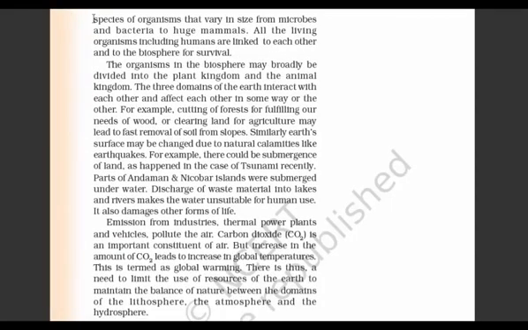So here is a good definition of biosphere. Species of organisms that vary in size from microbes and bacteria to huge mammals. All the living organisms including humans are linked to each other and to the biosphere for survival. So this sentence broadly means that everything that is available and that can breathe together forms biosphere. So in this last line, when it says the biosphere for survival, it means, remember Darwin's theory of survival, the fittest will survive. That's why you see big fishes eating the smaller one and then we eating the fish. So everything is a biosphere. So just think of it this way.